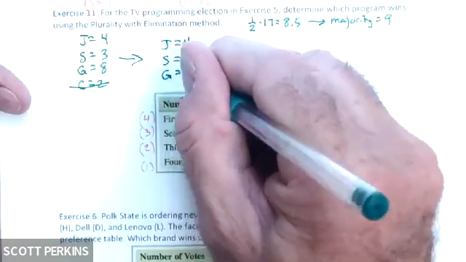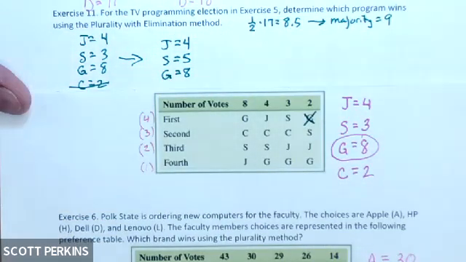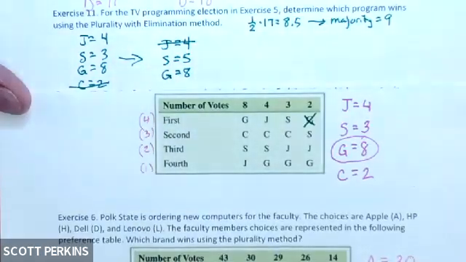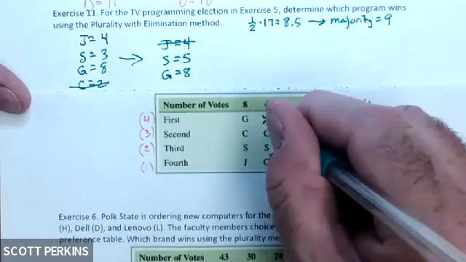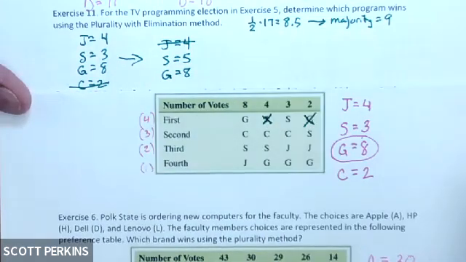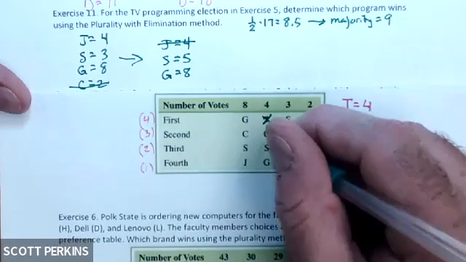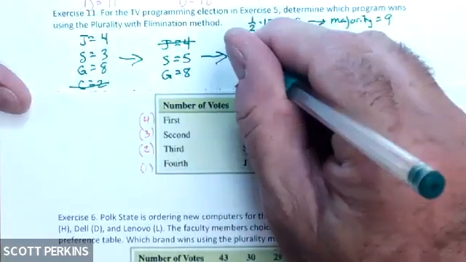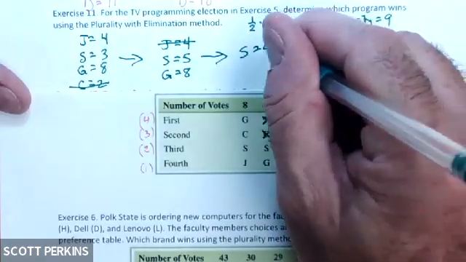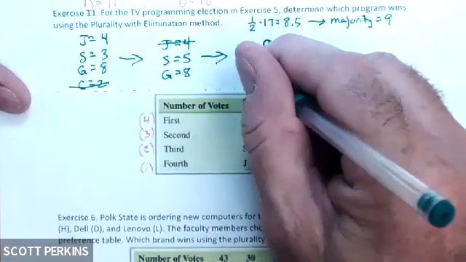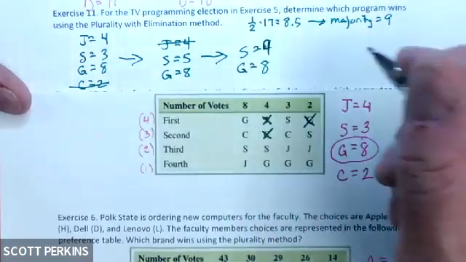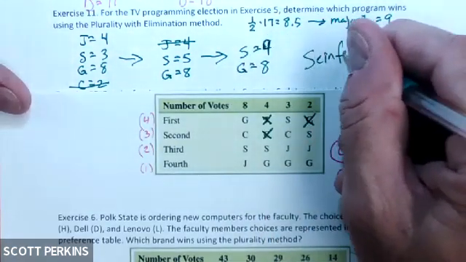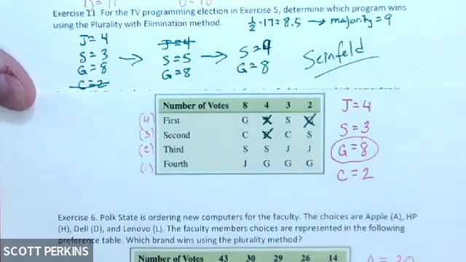Good Times has 8. We still don't have a majority, so who goes now? J, goodbye. So J's votes, who's getting J's votes? Cheers would have, but Cheers was already eliminated, so we're going to go down the aisle here. And so Seinfeld does. S gets 4 more votes. So here goes, S equals 4, excuse me, no it doesn't, S equals 9, 5 plus the 4. Good Times equals 8, and so that means Seinfeld wins that plurality by elimination.